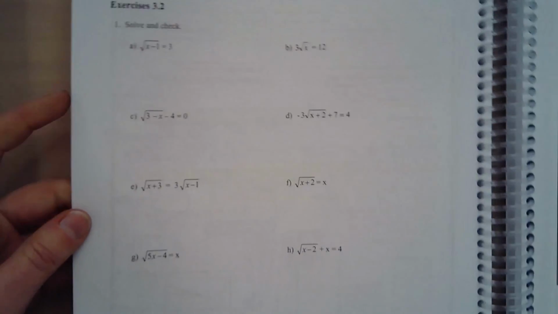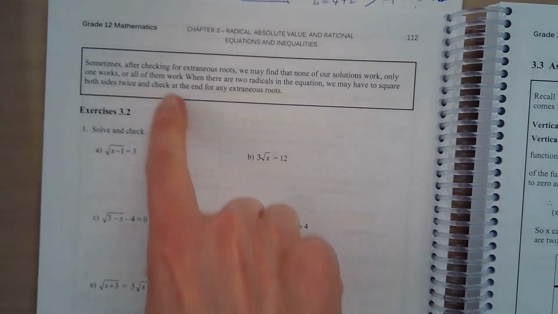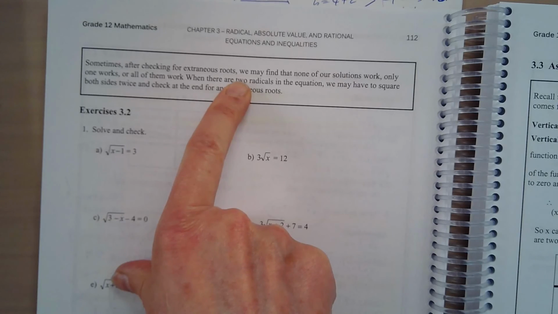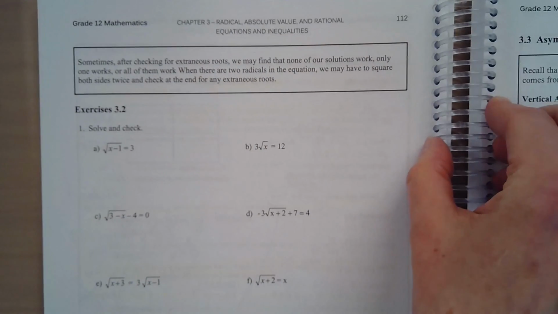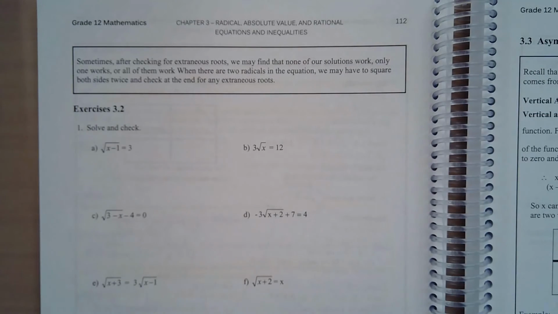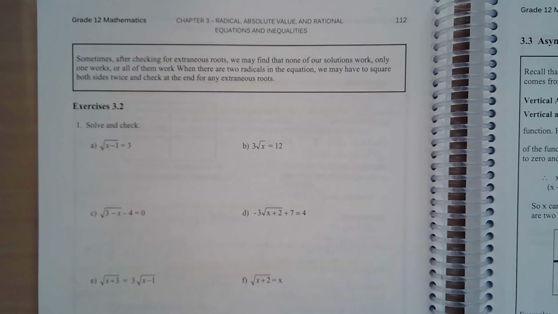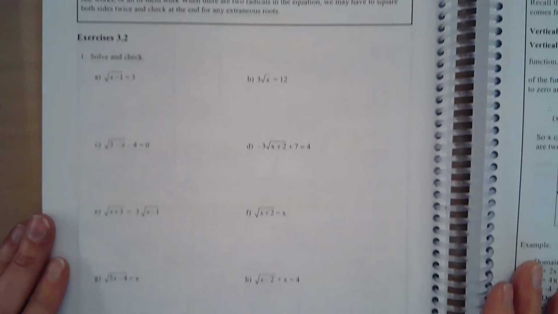I'm going to get you to work on this, and again it says too, sometimes after checking for extraneous roots we find that none of our solutions work, right? And that might happen too. You might end up, after doing all this work, with no solution. That just means there's no solution to that particular problem. But just remember to check. Now some of these are fairly easy, some not.